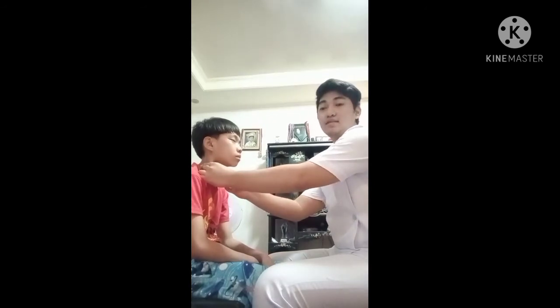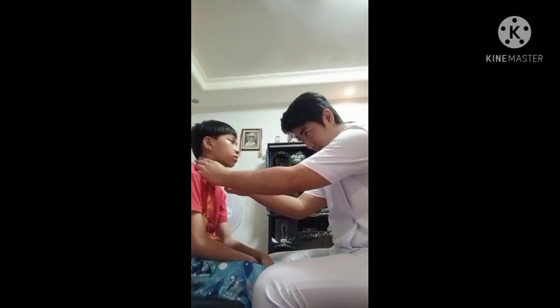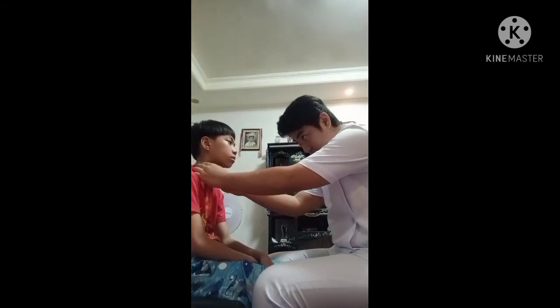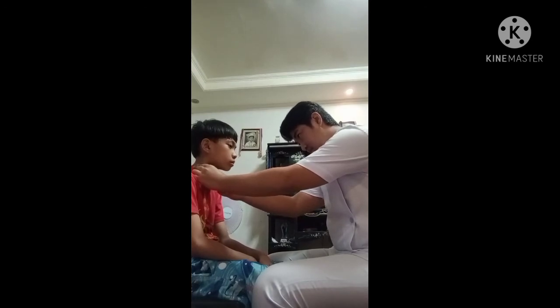And have the client swallow and then palpate the surface again. Okay, sir. Lunok po kayo, sir. Isa po. And repeat the procedure on the opposite side.